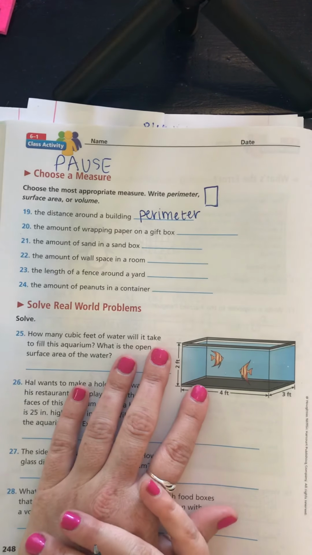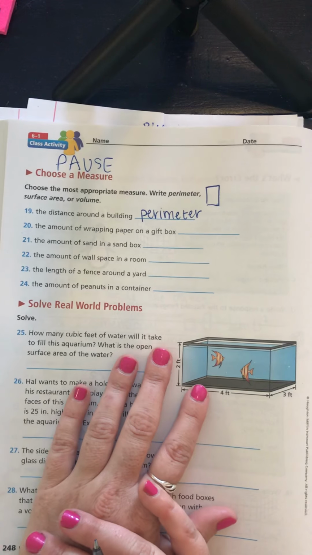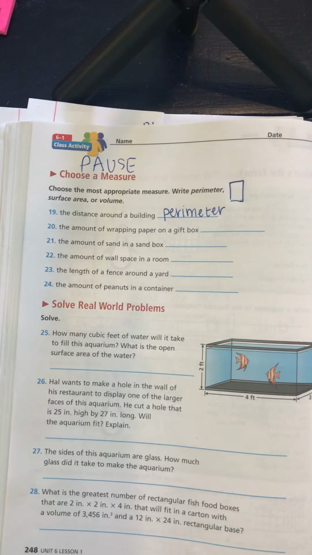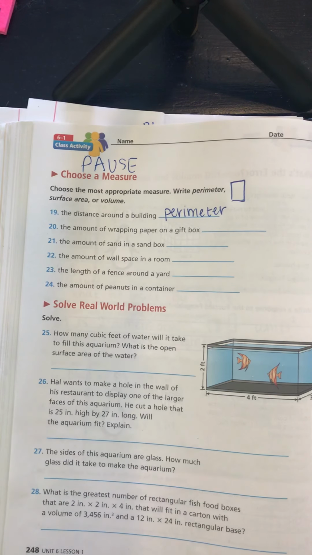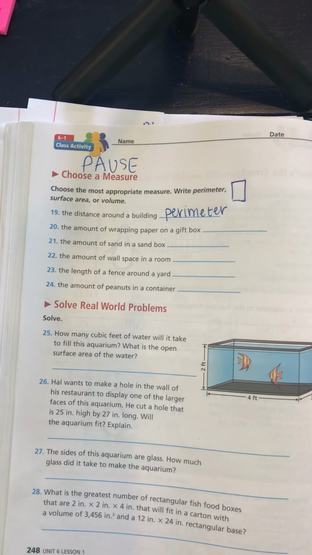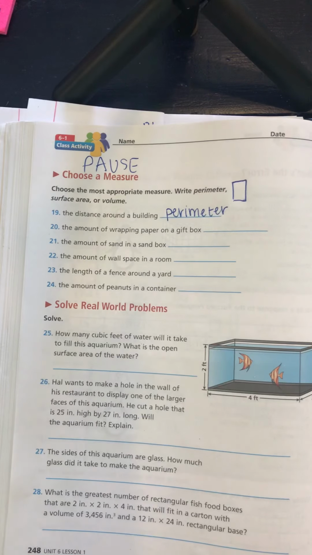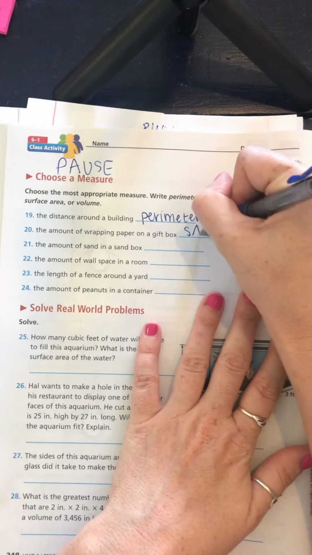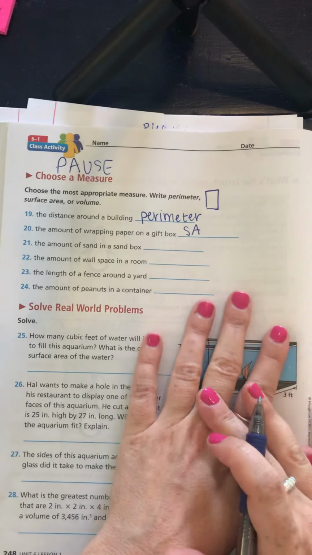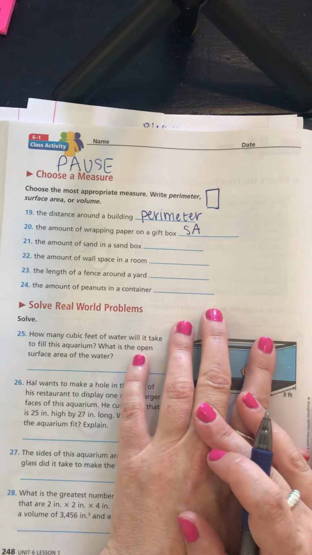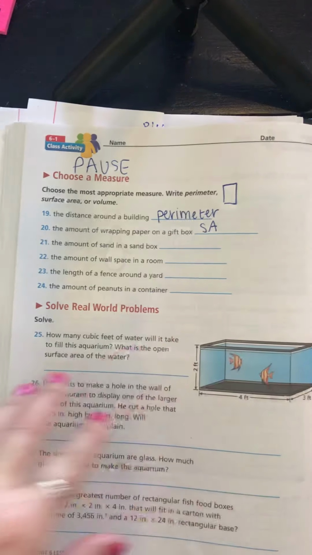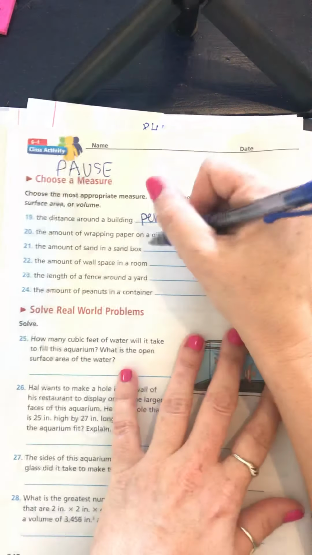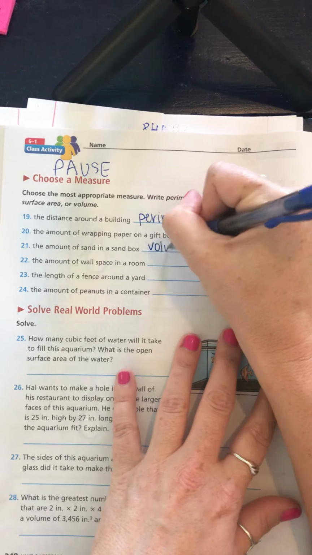The amount of wrapping paper on a gift box. Let's say the gift box is a rectangular prism, like what we have been dealing with in this lesson. How much to cover each of the faces of that? That is surface area. The amount of sand in a sandbox. The sand is filling that box, so we're talking about what's on the inside of it. That is volume.